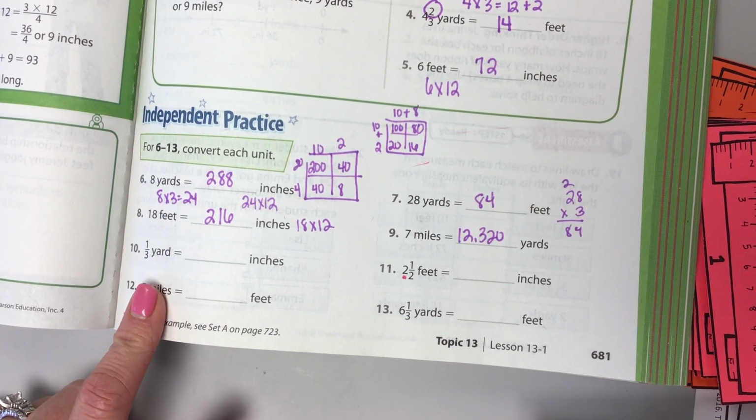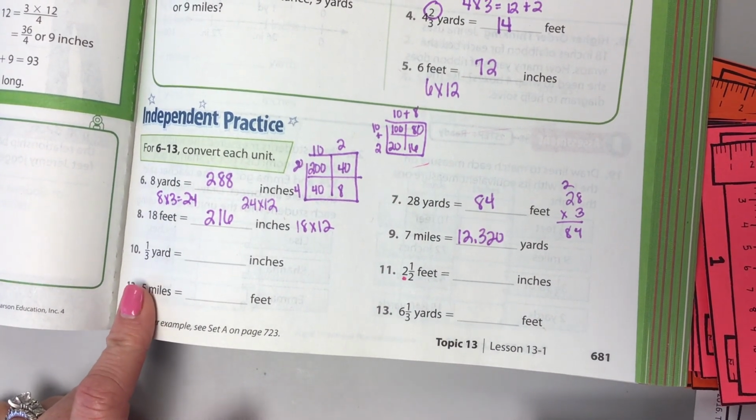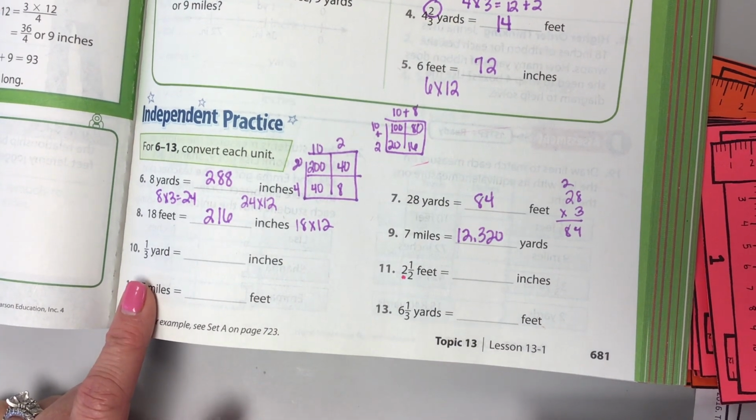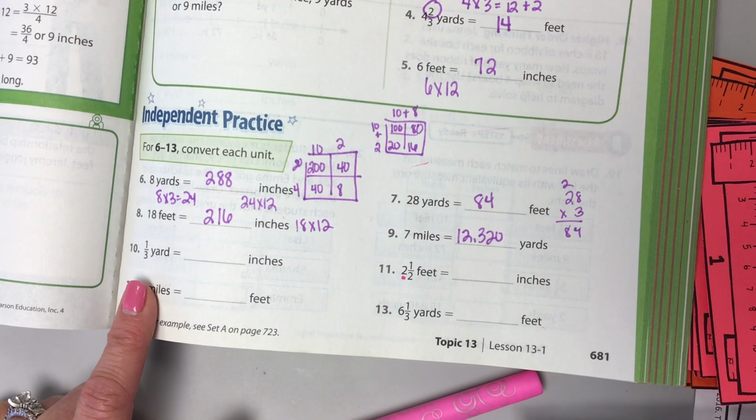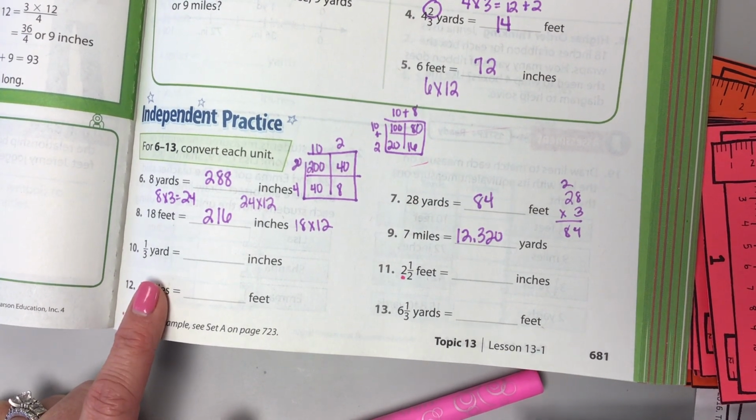Every hand should be up. I just did this beautiful illustration back here. 1/3 of a yard. How many feet is 1/3 of a yard? How many feet is it, Gage? 1 foot, so it's how many inches? 12.